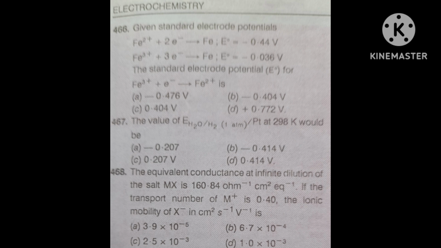Its standard electrode potential is minus 0.036 volt. The standard electrode potential for Fe3+ + 1e- giving Fe2+ is, four choices are given, multiple choice.